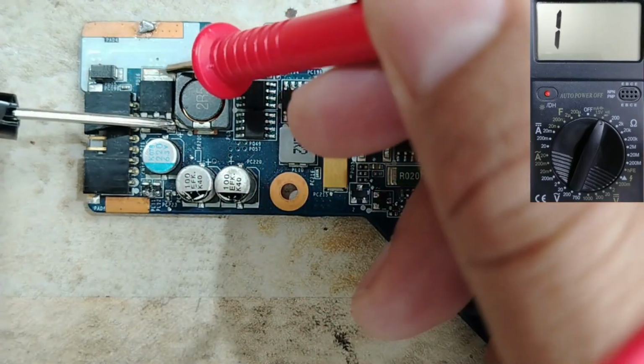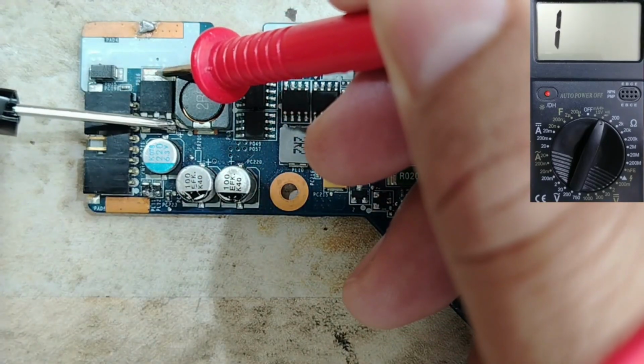If we swap the probes, as you can see, we didn't get any reading. Means this is a good MOSFET.